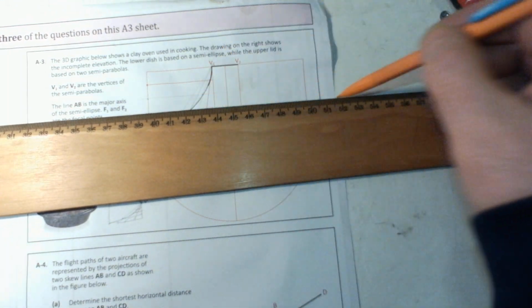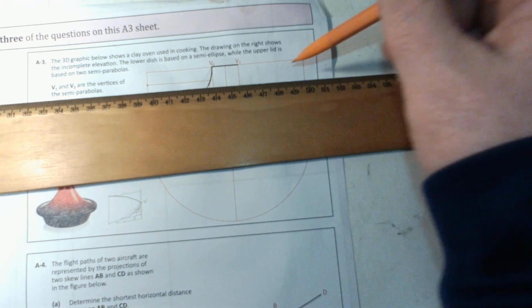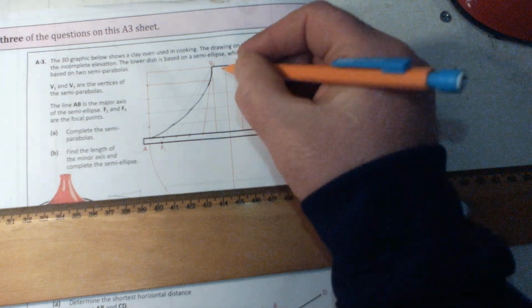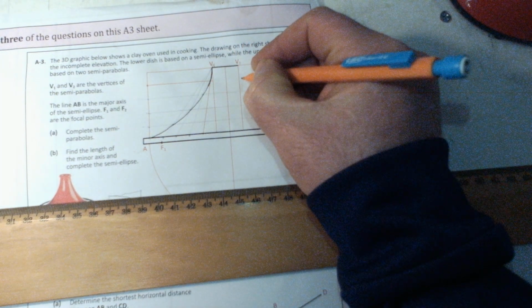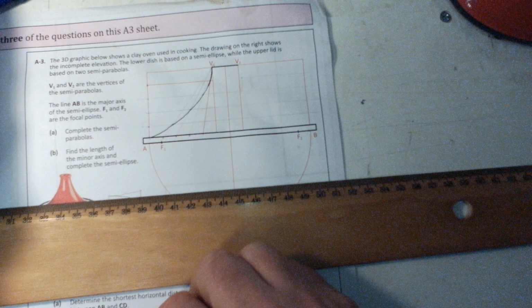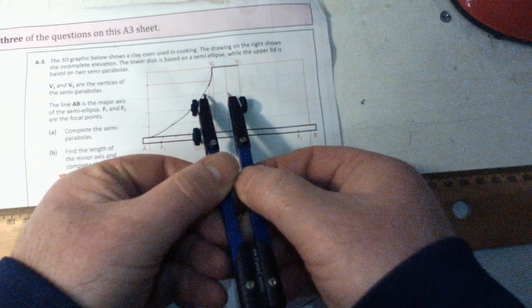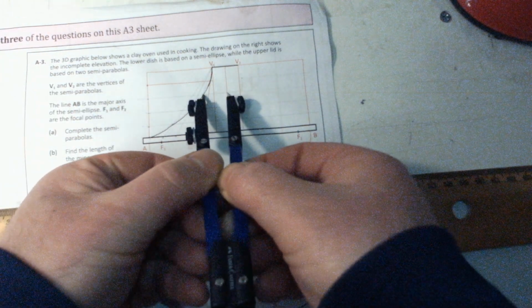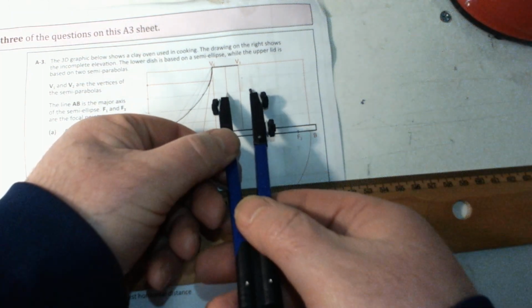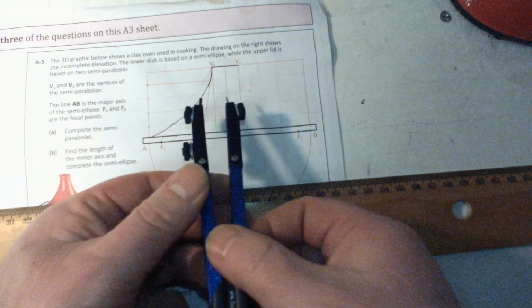So I just transfer these across now. You'll forgive me for drawing it a bit heavier than I would like to. And I could either use my compass because it's symmetrical. So how far from left, same distance to the right.